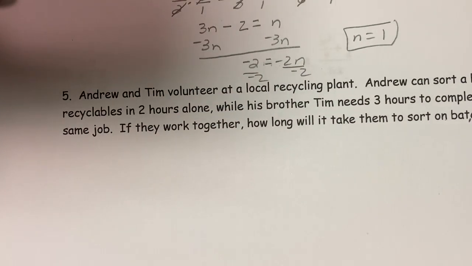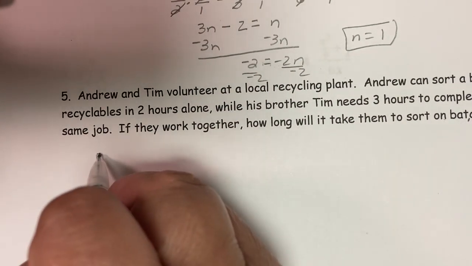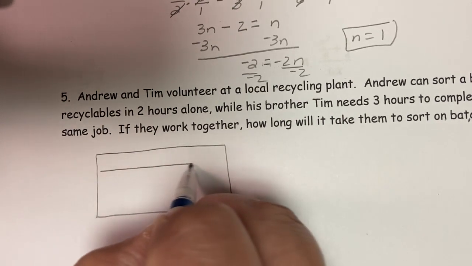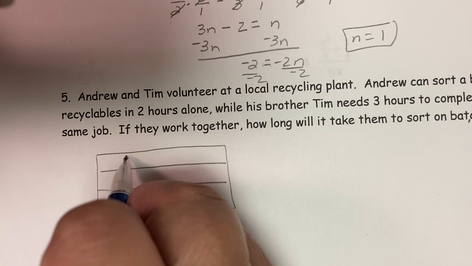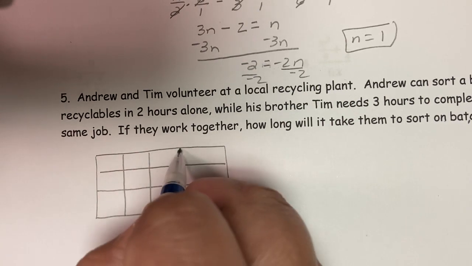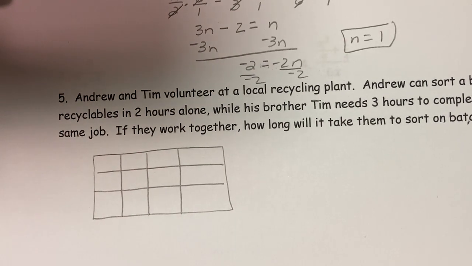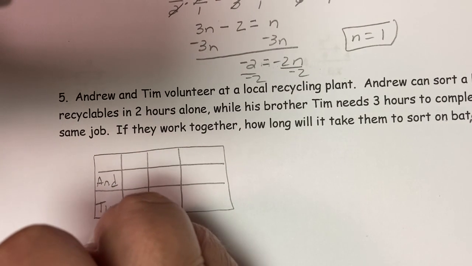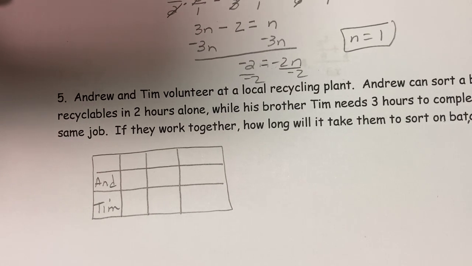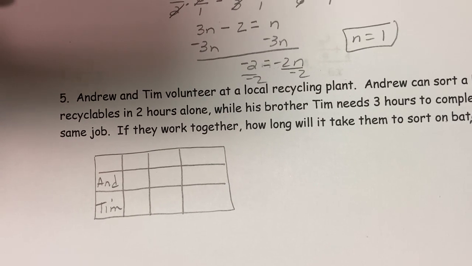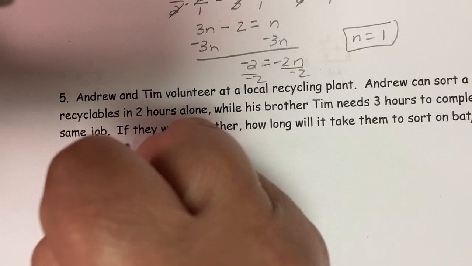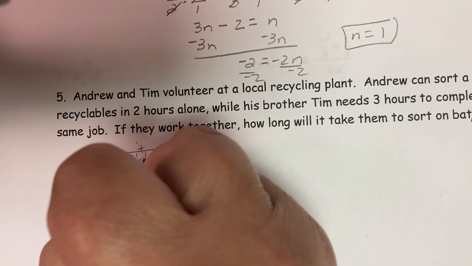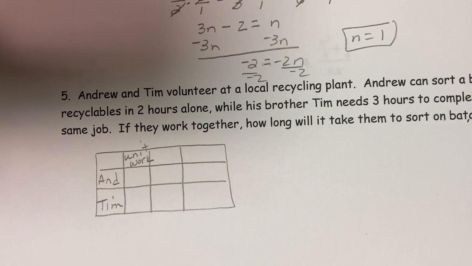Now, I like to use a chart here. Remember how we used charts in chapter 2 a lot? You don't have to. Go ahead and look in the book and see how they do it. I like this. So who are we talking about? We're talking about Andrew and we're talking about Tim. Okay, so our first column, we're going to label unit work. Now let's talk about what unit work is.